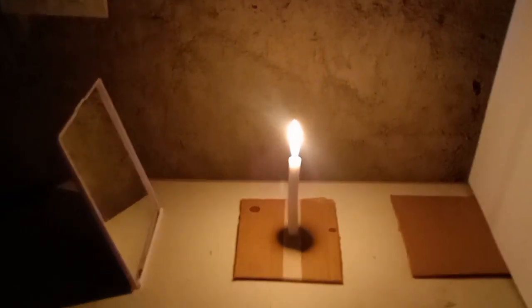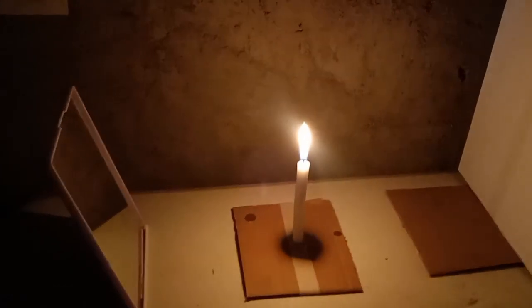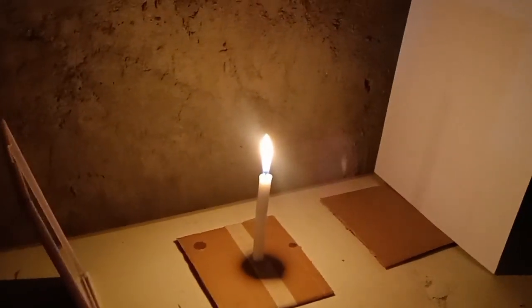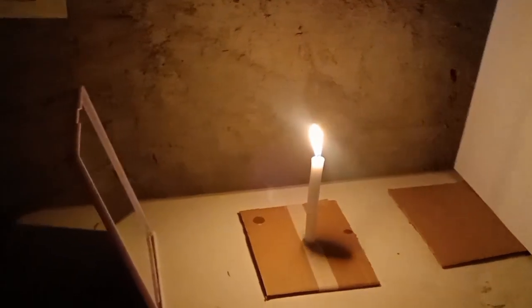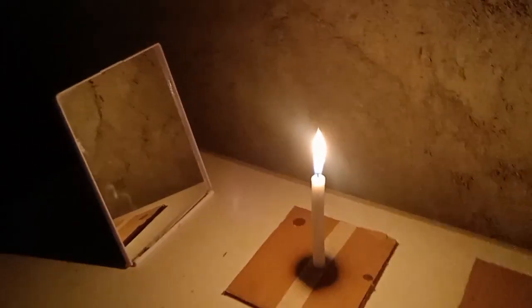Next is the standard mirror. Your setup must be like this. The standard mirror is placed at the left, the candle at the middle or center, and the screen at the right side.